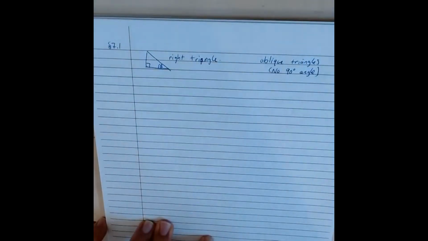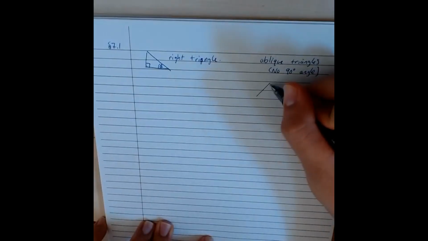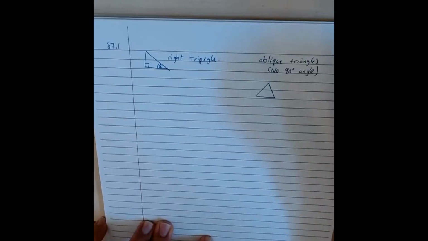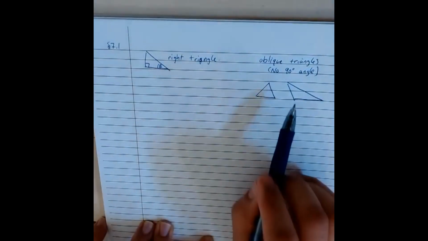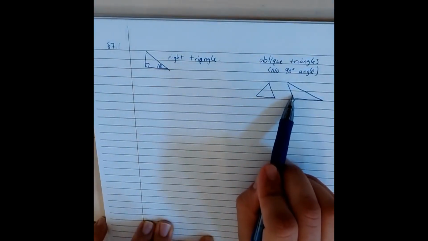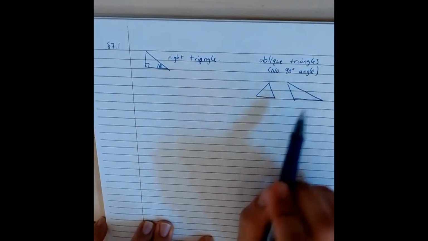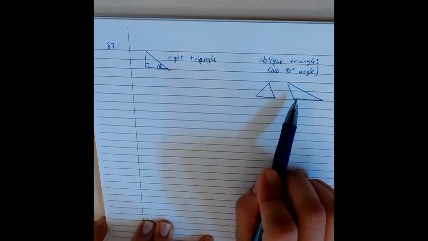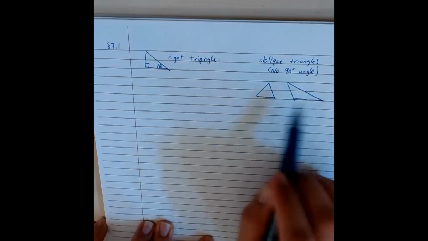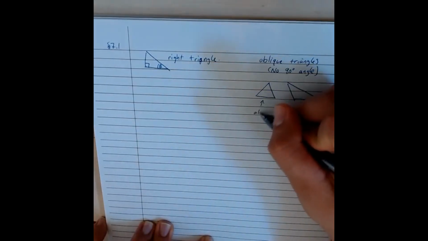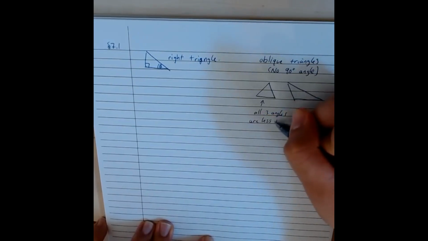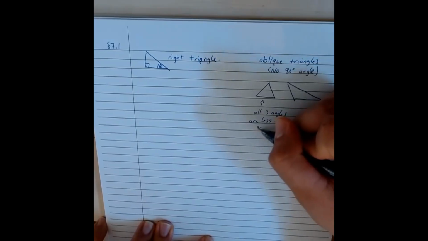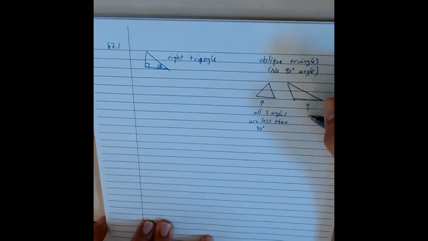Whenever you have an oblique triangle, you might have something that has all angles less than 90 degrees, or you might have something where one of your angles is more than 90 degrees. Now, of course, you can't have more than one angle that has more than 90 degrees, because remember that the sum of the three angles must add up to 180. So if you have two of them that are over 90, that's already more than 180, so that can't happen. So either all three angles are less than 90 degrees, or exactly one is more than 90 degrees.